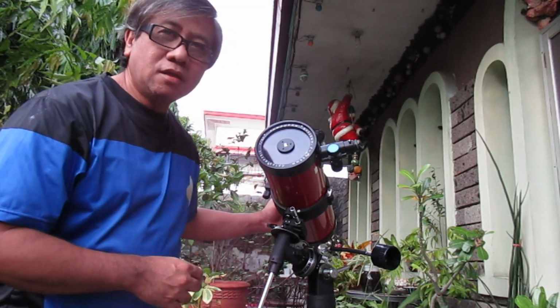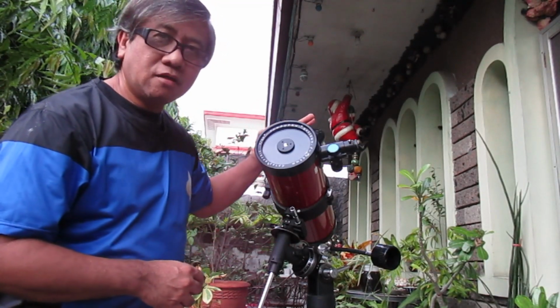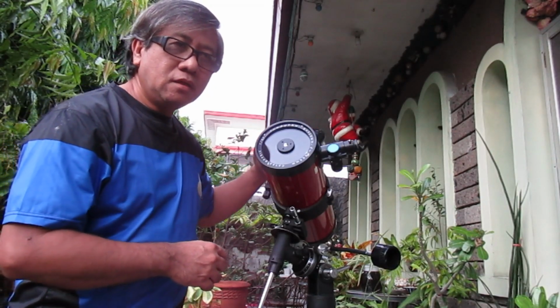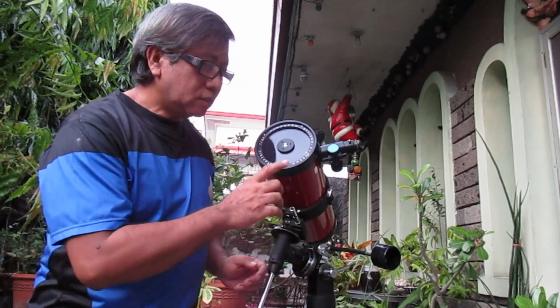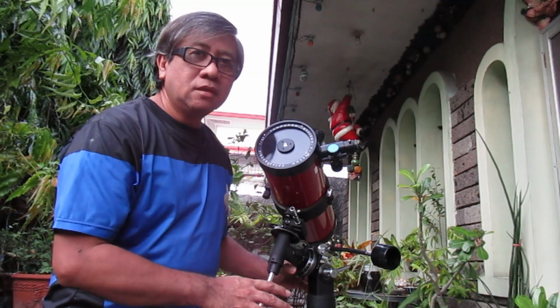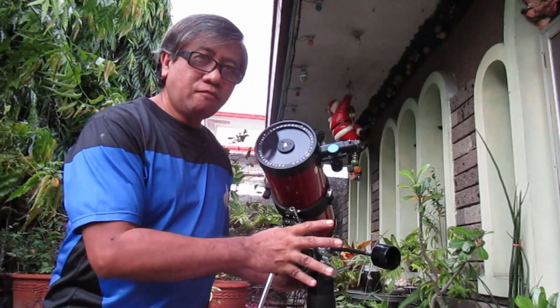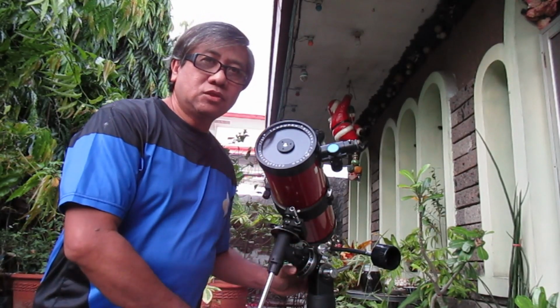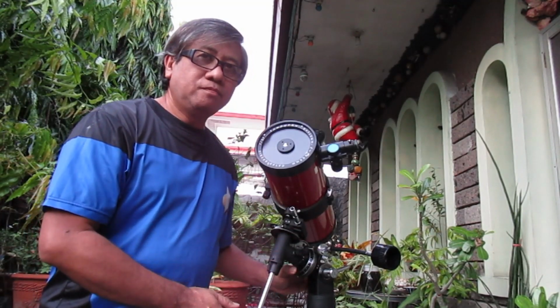Then at the back of the telescope is the primary mirror, then there's a secondary flat mirror. So it's similar to the Newtonian telescope, but the only difference is that in front of this telescope is a correcting lens. So it is a combination of both refractive and reflective elements. We call this a catadioptric telescope.